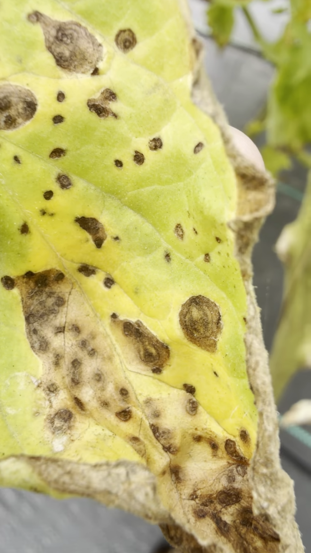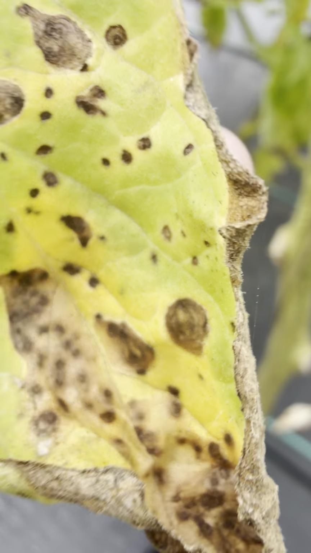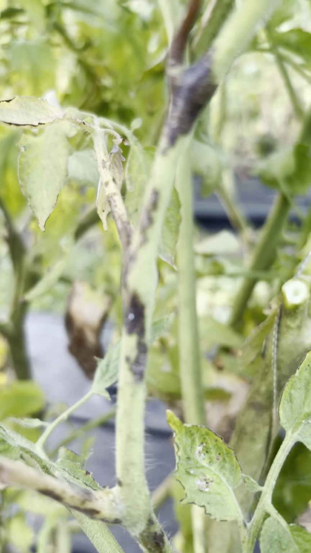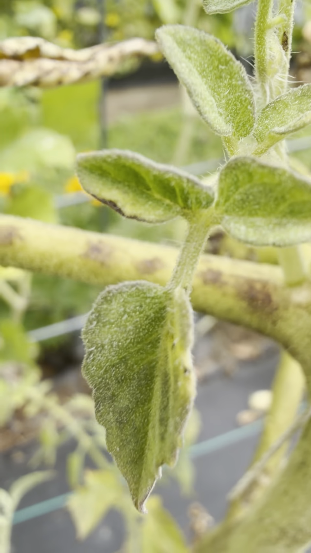Now compare this leaf. The spots are much larger. If we take a close look, you'll notice target-like rings inside the lesions. Once you've seen those rings a few times, they're kind of hard to miss, and they're one of the quickest ways to tell early blight from Septoria. Early blight can also infect stems and fruit.